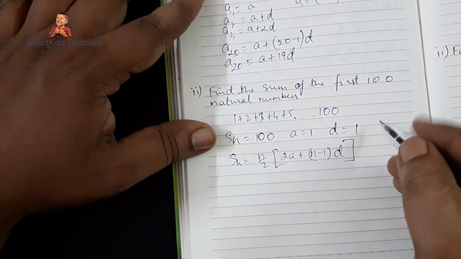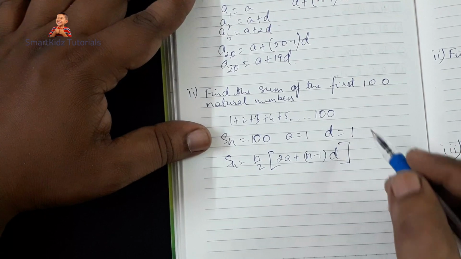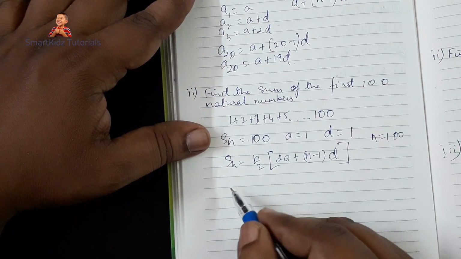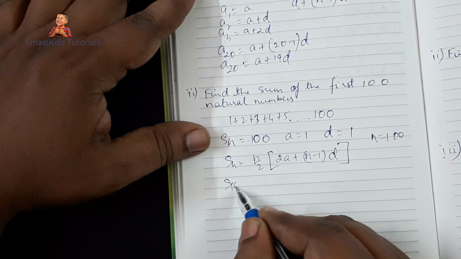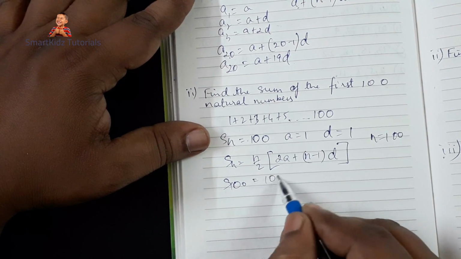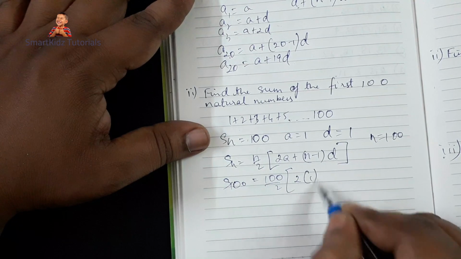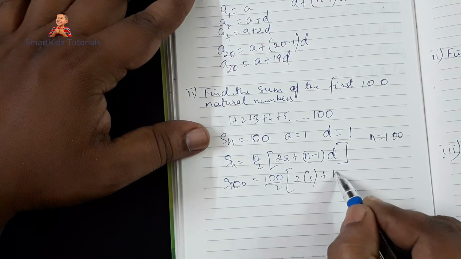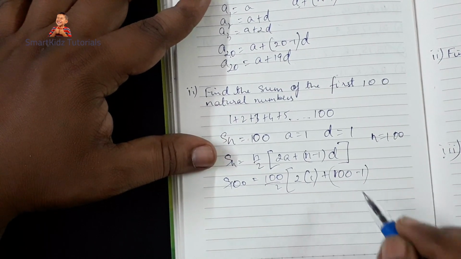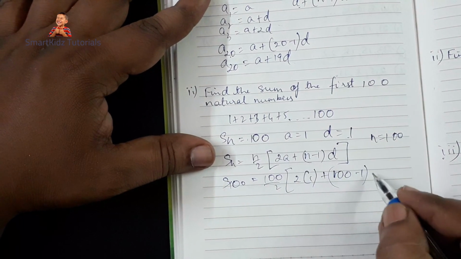In this case n will be equal to 100. S100 is equal to 100 upon 2 in brackets, 2a, which is 2 into 1, plus 100 minus 1 into d, and d is 1.